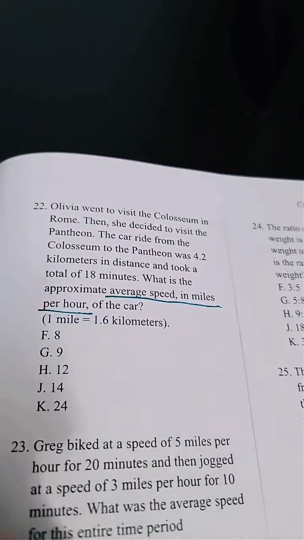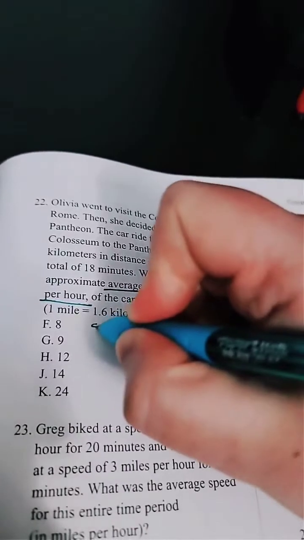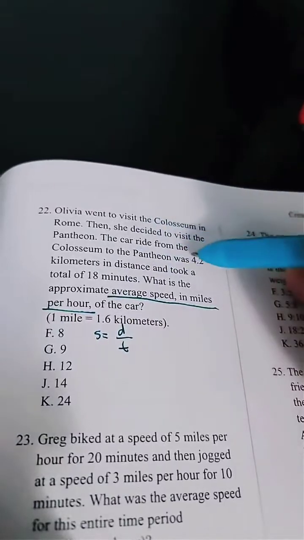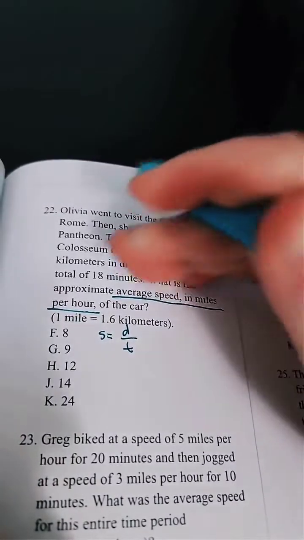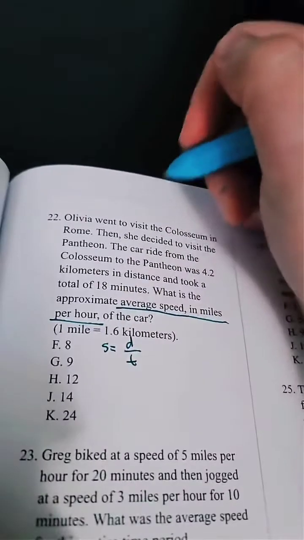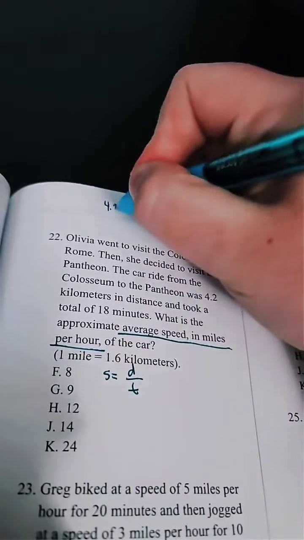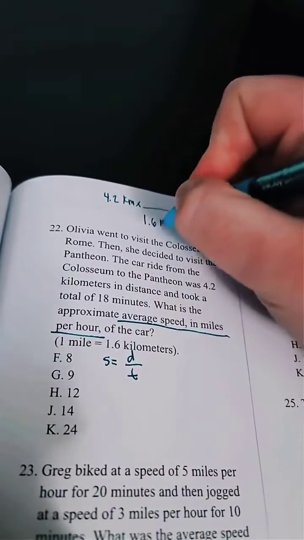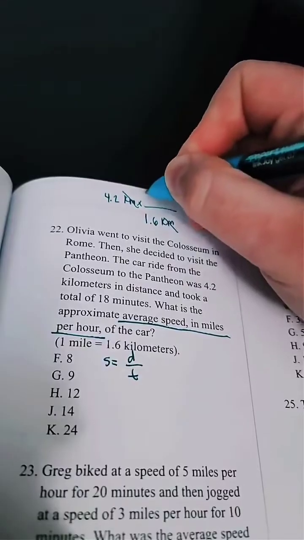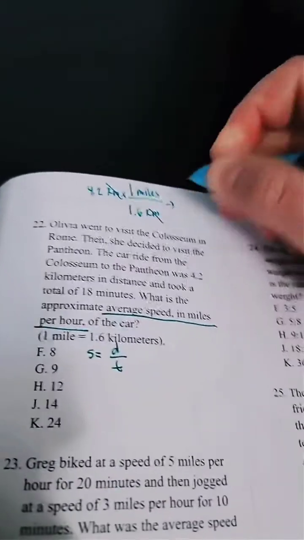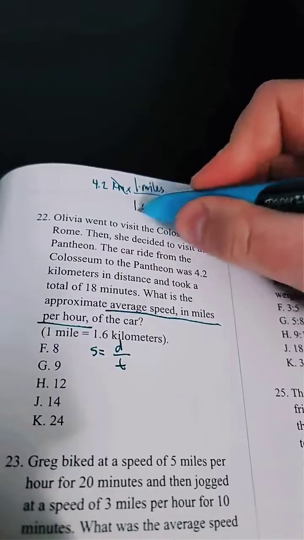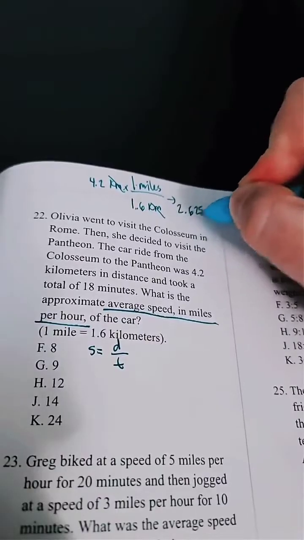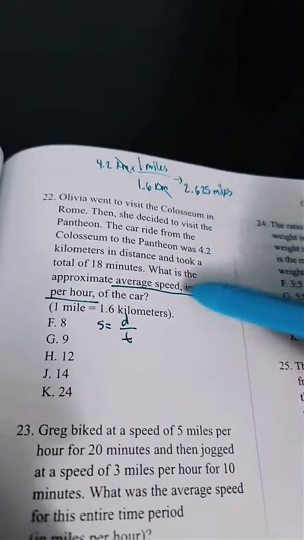Now remember, they gave us kilometers, so it's important that we remember this relationship right here to help us out with our units. So speed is equal to distance over time. That's something we know. And let's convert all the kilometers to miles. So let's start with 4.2 kilometers. There's 1.6 kilometers in 1 mile, so I can use that relationship to cancel out these units right here. So I'm just left with miles. So I'm going to do 4.2 times 1 divided by 1.6. That's going to give me 2.625 miles.